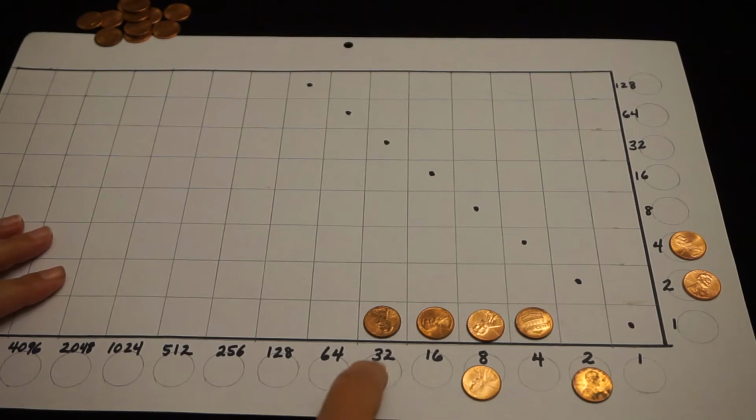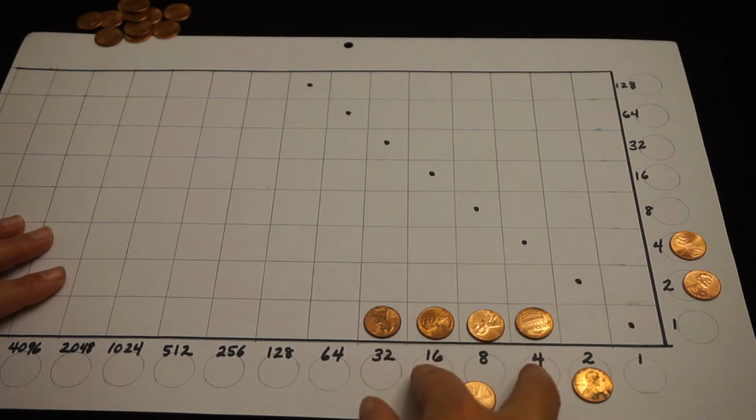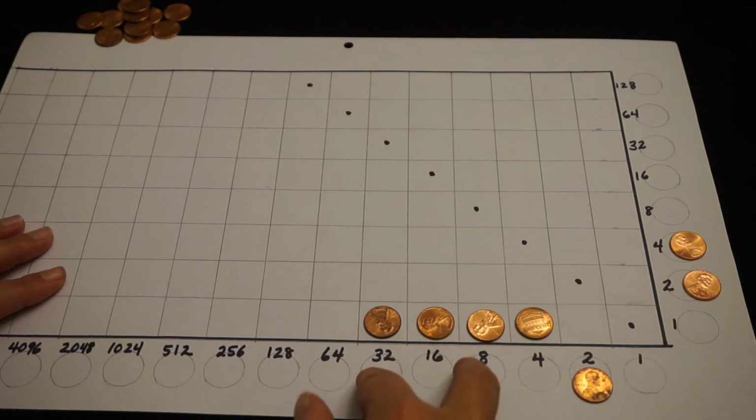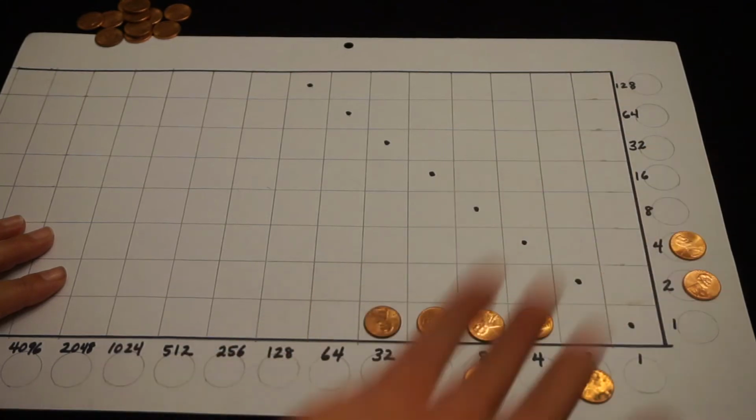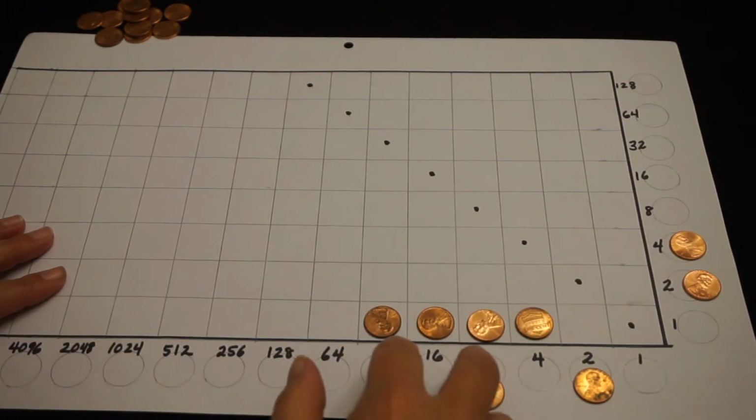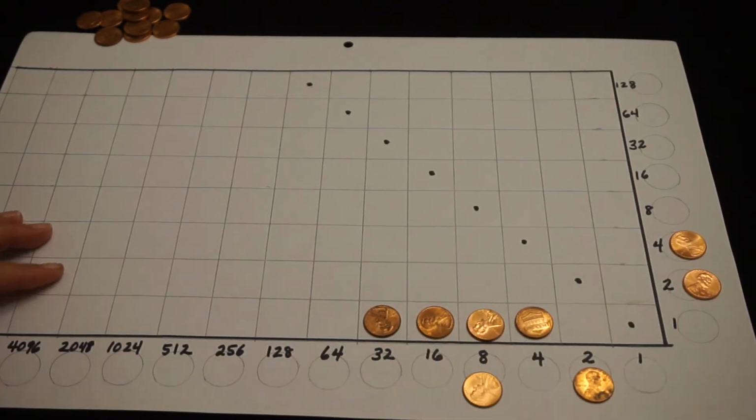So looking at this, I could go 32 plus 16 plus 8 plus 4. But it looks easier to say 32 plus 8, that's a 40. 16 plus 4, that's a 20. 40 plus 20 is 60. That's exactly what we were expecting because we know that 10 times 6 is 60. Here we get 40 plus 20, which is 60.